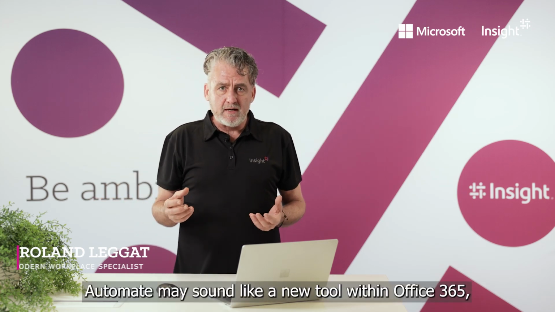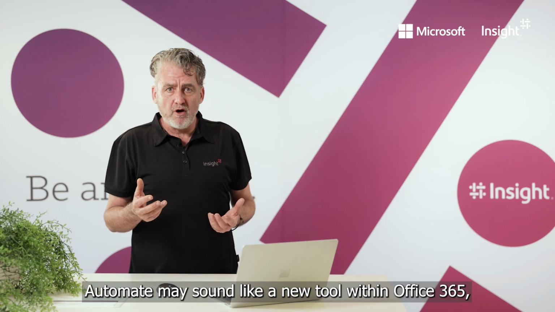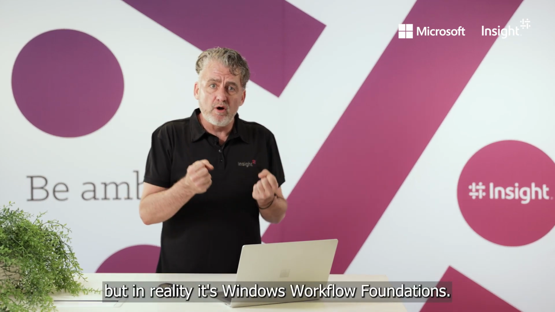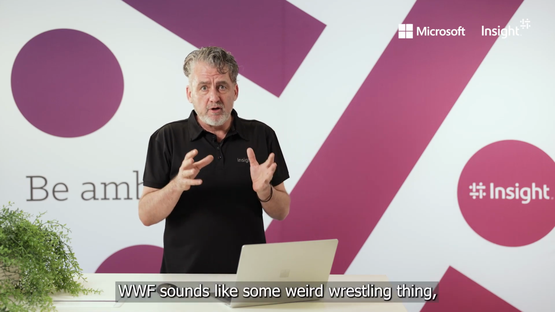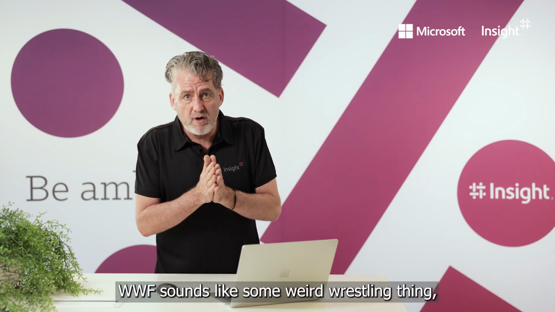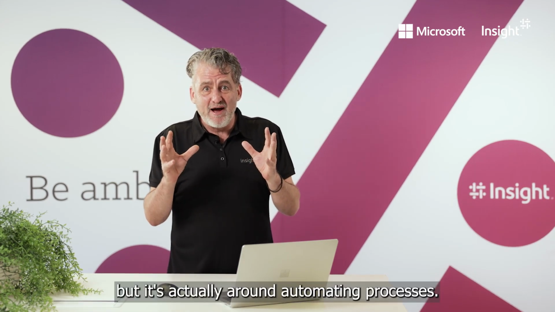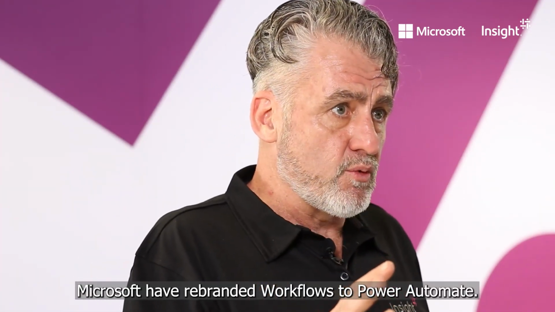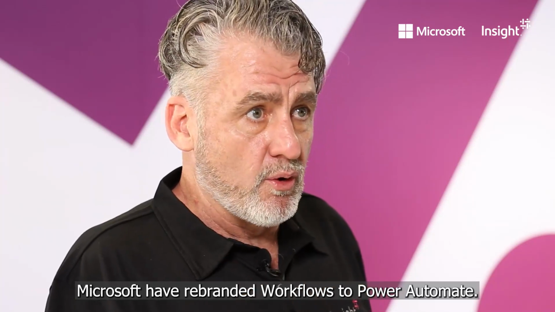Now, Power Automate may sound like a new tool within Office 365, but in reality, it's Windows Workflow Foundation, WWF. Sounds like some weird wrestling thing, but it's actually around automating processes. Microsoft have rebranded workflows to Power Automate.